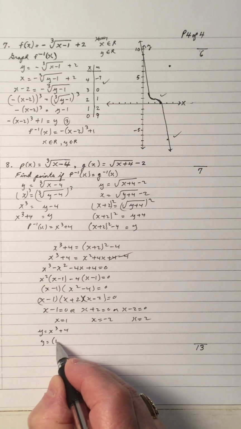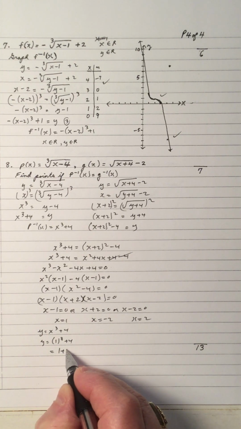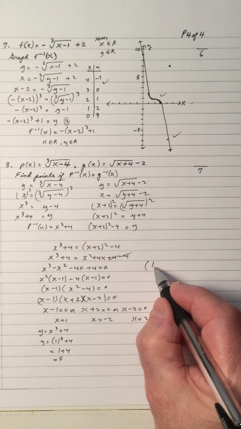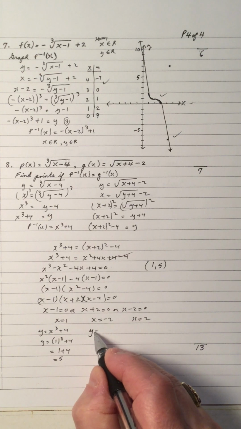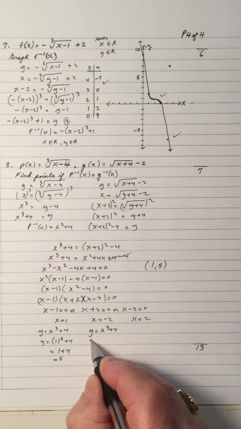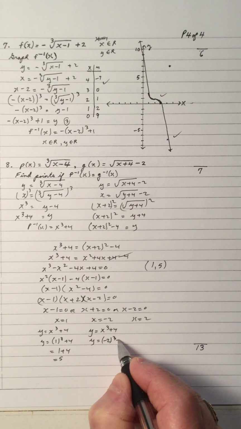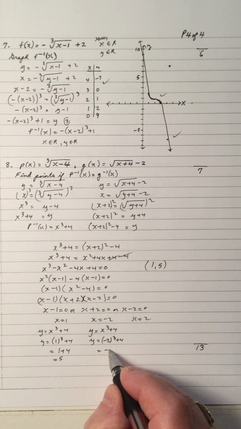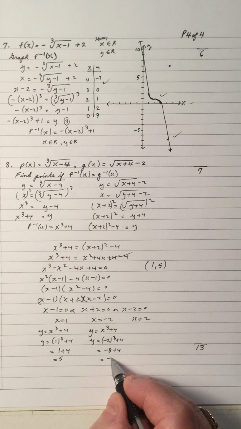So it's 1 being cubed plus 4. 1 plus 4 gives us 5. So that point is (1, 5). Now we'll plug the negative 2 in. x cubed plus 4, x is negative 2. So negative 2 cubed is negative 8, plus 4 is negative 4.